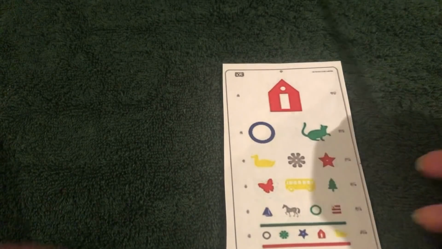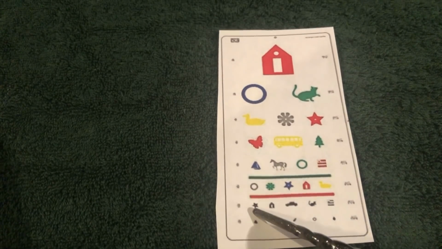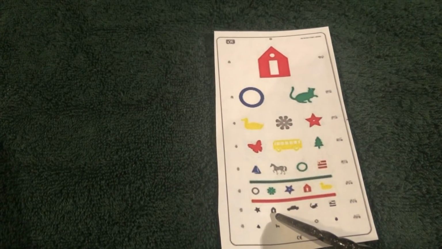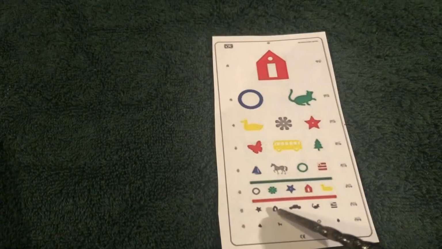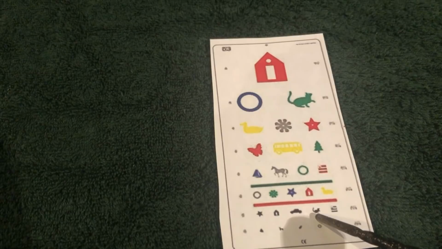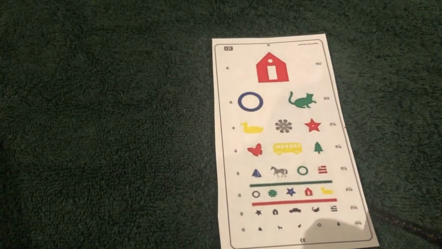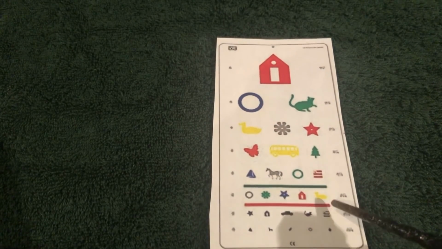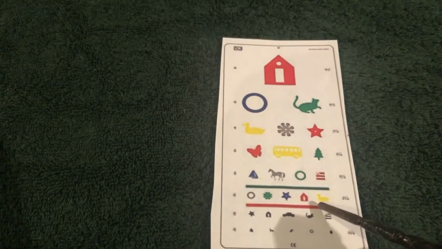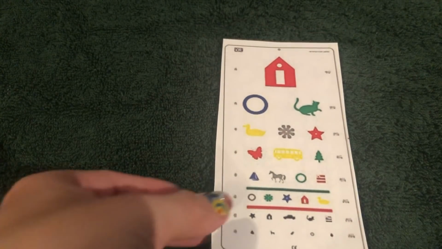Another yellow duck. Okay, I'm gonna move this up. Can you identify any of these? Black star. What's this? It's a black house. Yep. This one? Black car. Yep. What's this? A black cat. Yep. Now what's this? A striped black and white square. Very good. And what color is this line here? It's red. Yep. And this one? Green. Excellent.